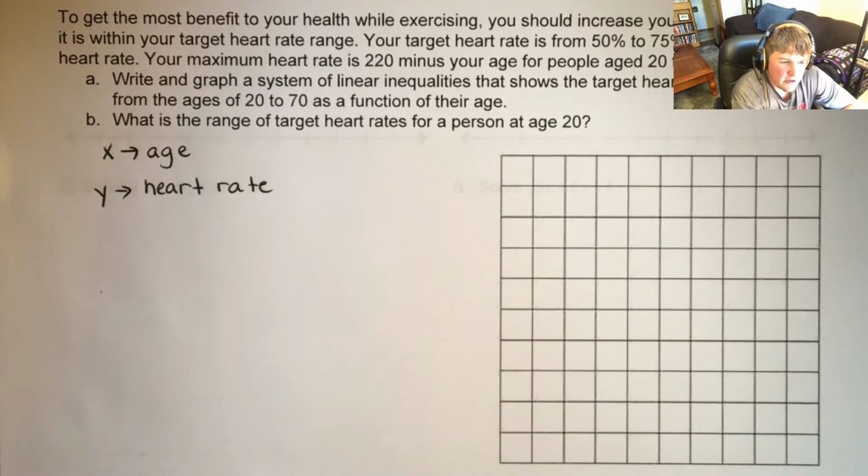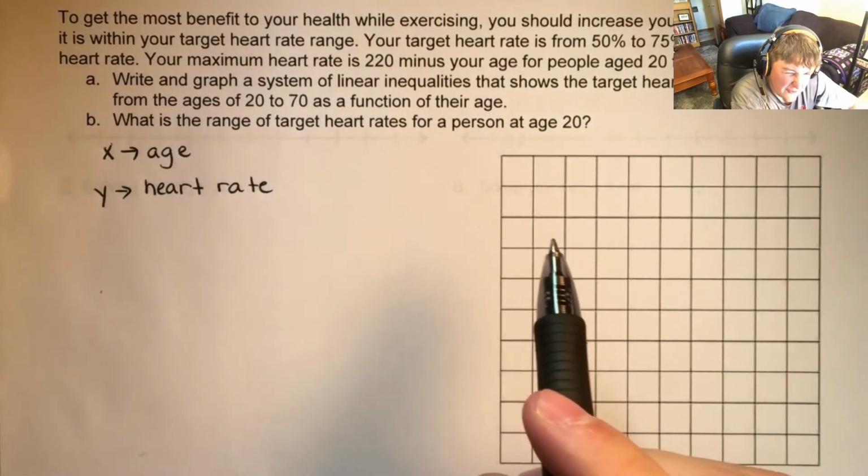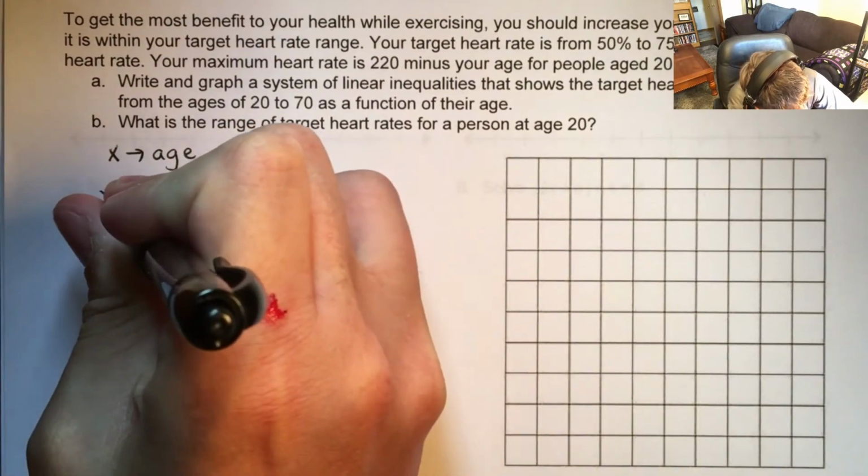So there's two parts to this, right? There's the 50% and the 75%, the target heart rate. So let's do the 50% one. I'm just going to put a little 50% here. We know that this is the 50% one.